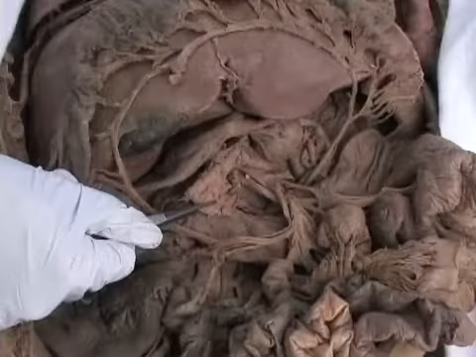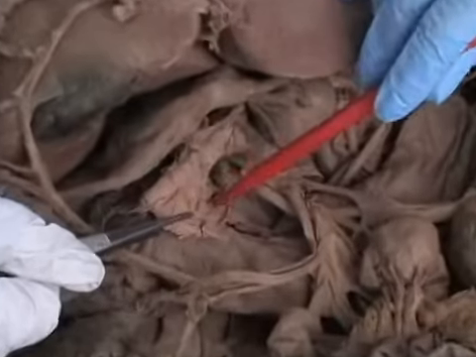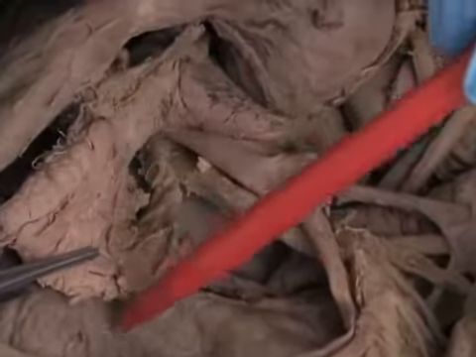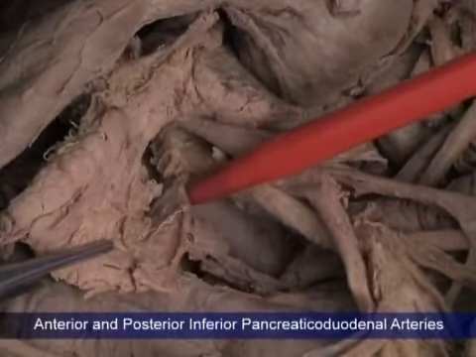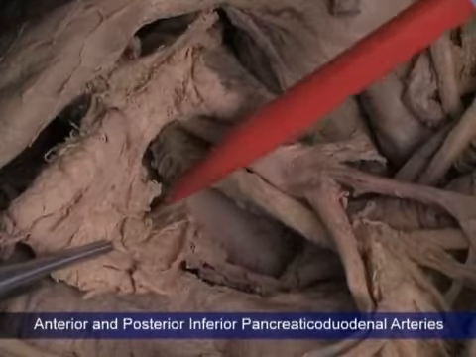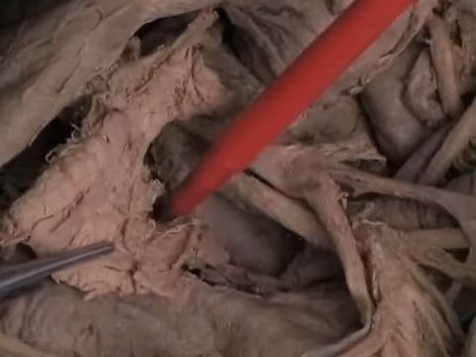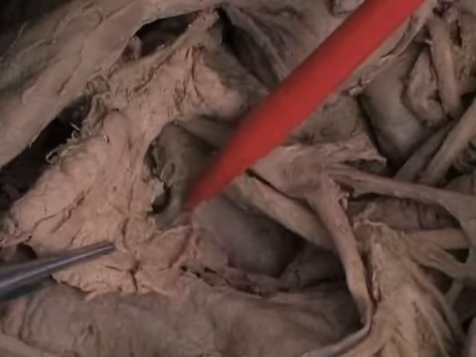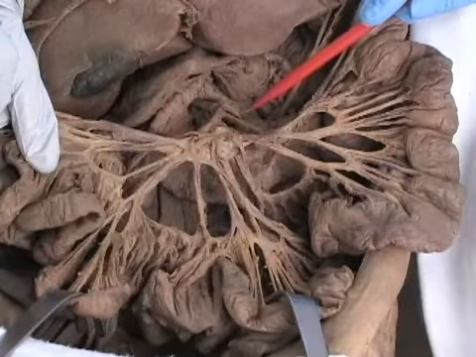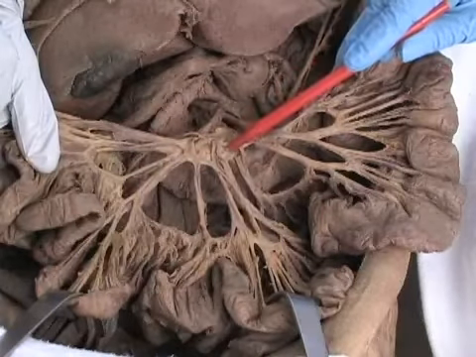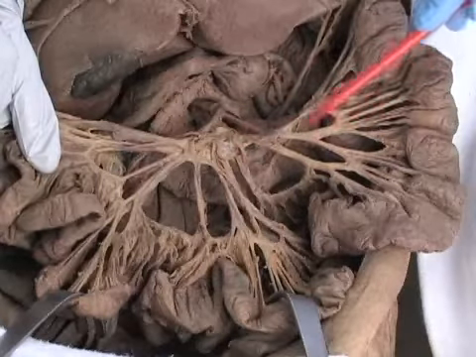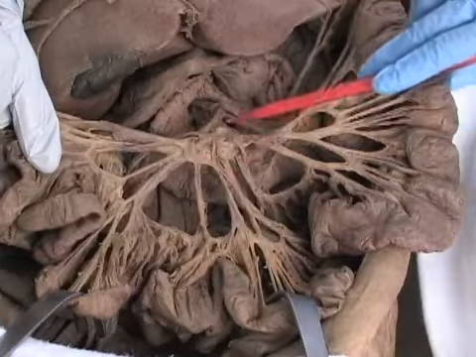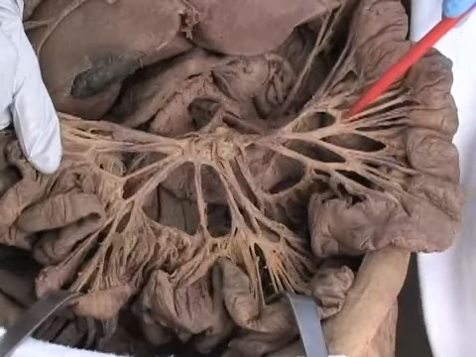The first branch of this artery supplies the head of the pancreas and part of the duodenum. This forms the anterior and the posterior inferior pancreaticoduodenal arteries, which anastomose with the superior pancreaticoduodenal arteries mentioned earlier. The superior mesenteric artery travels through the mesentery here and gives following branches to the duodenum and the ileum. These form the arterial arcades and vasa recta.